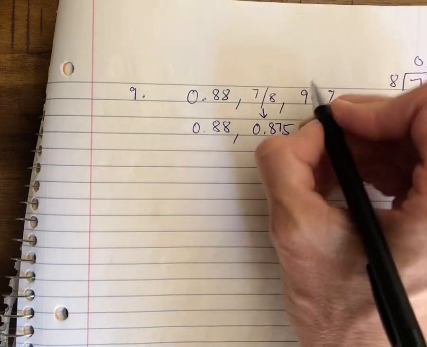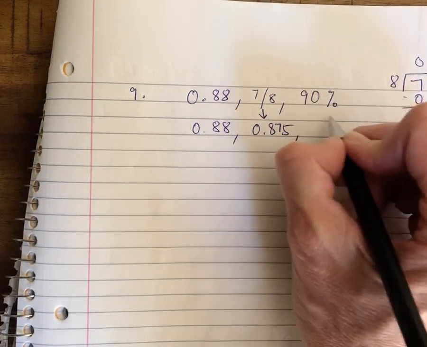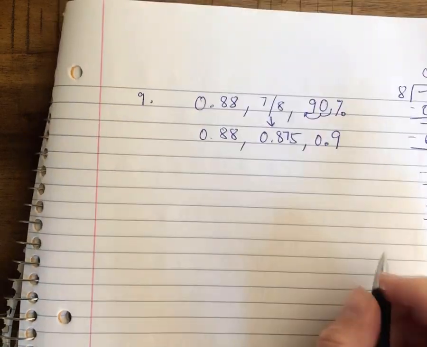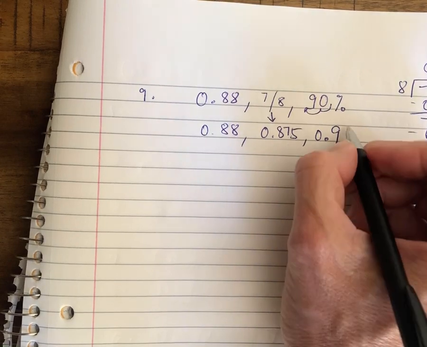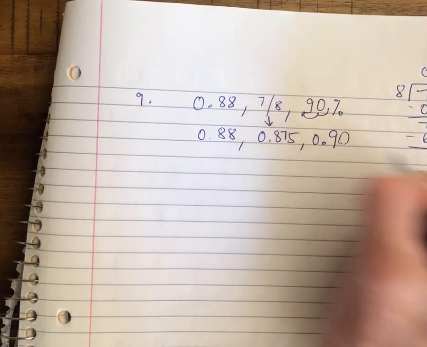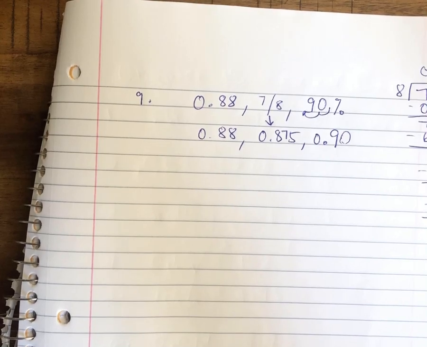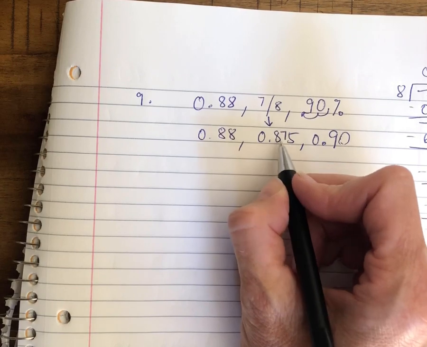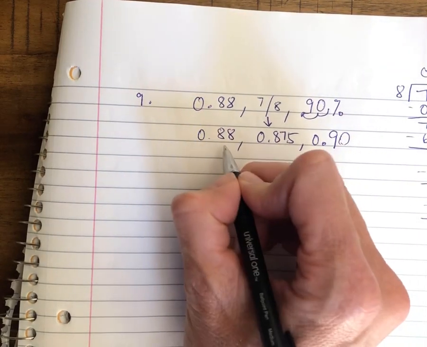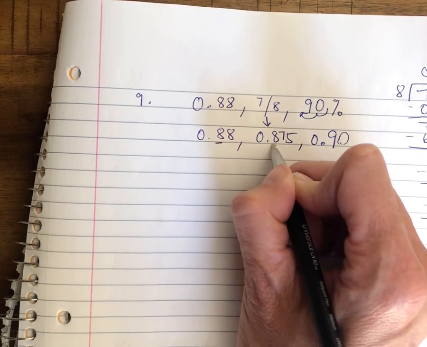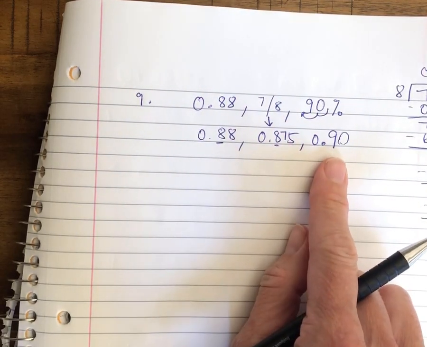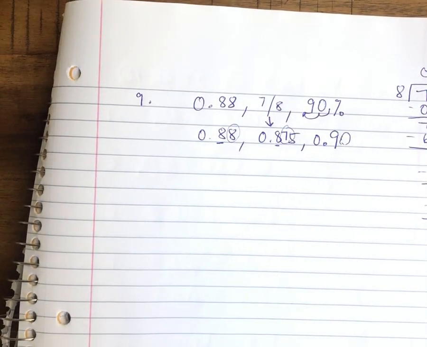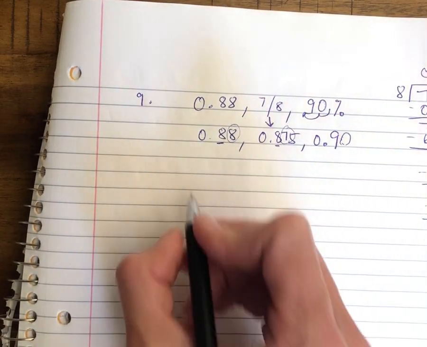And then remember, to get a percent to a decimal, we just hop that decimal point twice to the left. And I get 0.9. I can have this 0 here if I want it, if that's easier to compare. And it asks for least to greatest. So look at the first numbers here. We know that our 8s are smaller than our 9s. So then we have to compare the next digit or the next place value. 7 is smaller than 8.